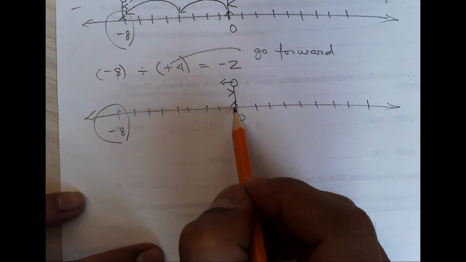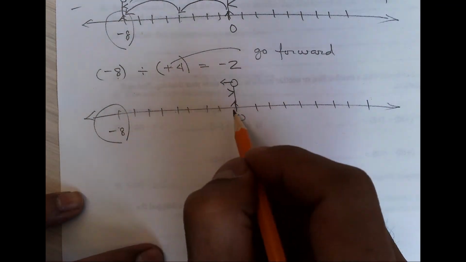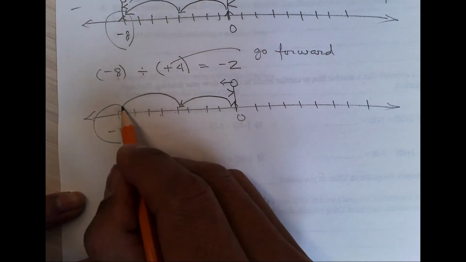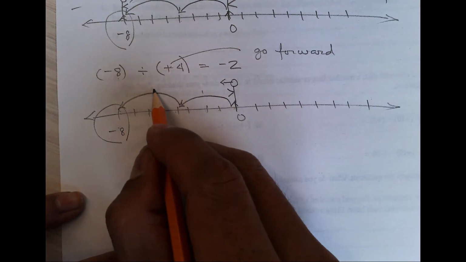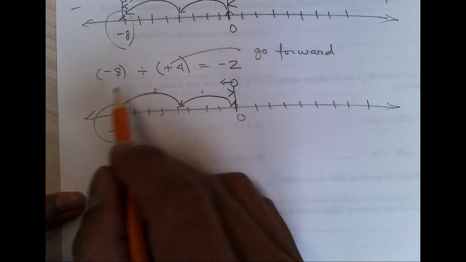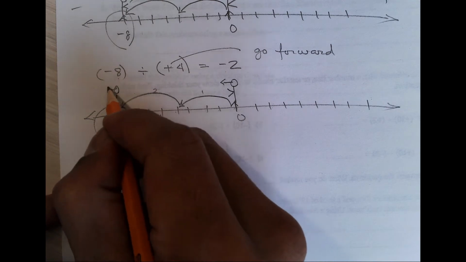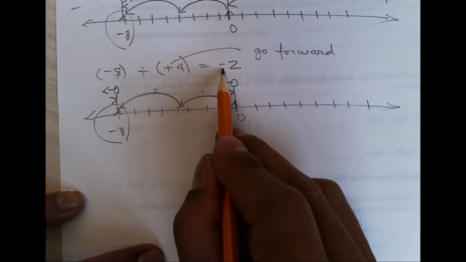And so let's hop 4 steps at a time. 1, 2, 3, 4. There's our first hop. 1, 2, 3, 4. There's a second hop. So he took 2 hops to get there, and in the end, which way is this person facing? He's facing the negatives, and that's why our final answer is a negative.